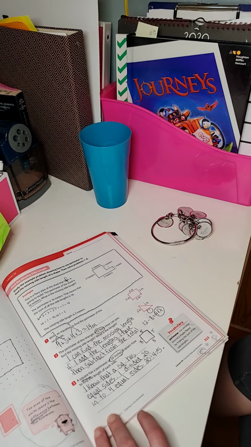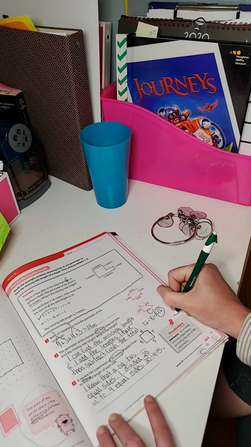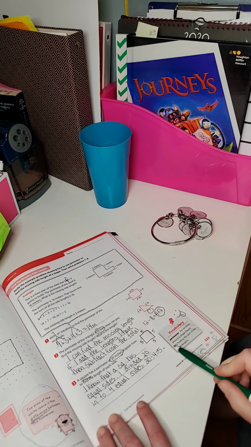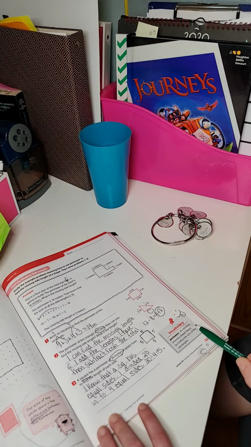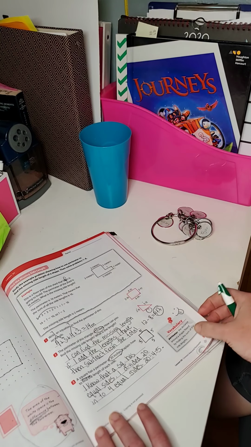I feel like we don't even need to pay attention to this. So let's put a smiley face by it with its tongue sticking out, because we know that perimeter, the distance around a shape, is found by finding the sum of the side lengths. So the sum is when you're adding it together.